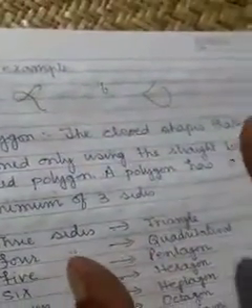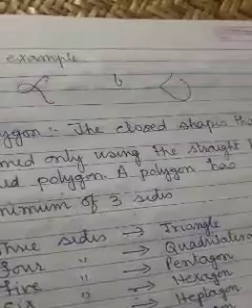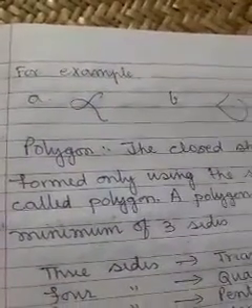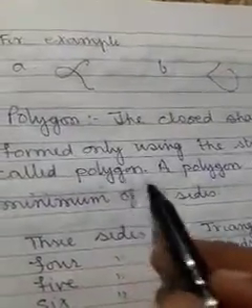Polygon. Polygon is a different thing. A polygon is formed by joining straight lines. The closed shape. First thing, it should be closed, and while making a polygon, the lines should be straight. The closed shapes that are formed only using straight lines are called polygons.